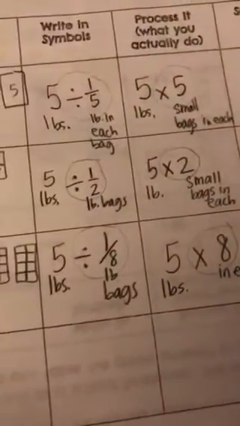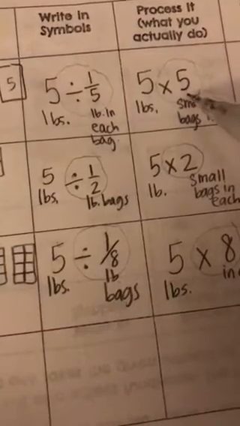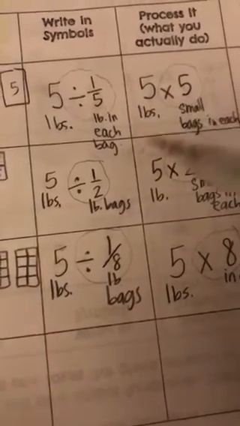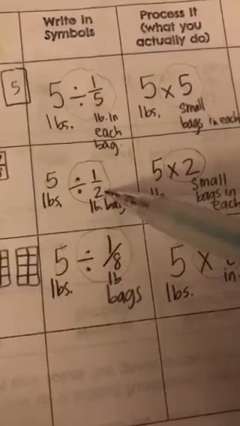Look carefully back on the first page as well and see, is the same thing happening? If I divide by a unit fraction, am I really just multiplying by the denominator? It should happen every time you divide by a unit fraction. It's the same thing as multiplying by the denominator.